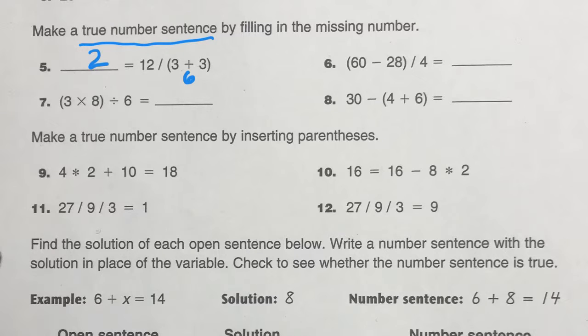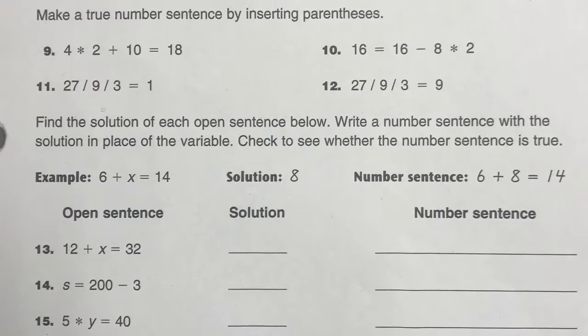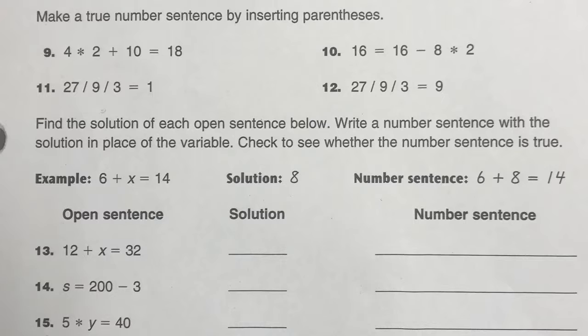And then the next bit, we are adding parentheses just to make a true number sentence. So let's see. I just like to try and see if it works. So if I put parentheses here, that would give me 12. 4 times 12 would be 48. That does not work. What if I tried them here? Then I have 4 times 2, which is 8. 8 plus 10 is 18, so that is true. That would work.